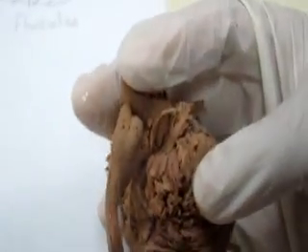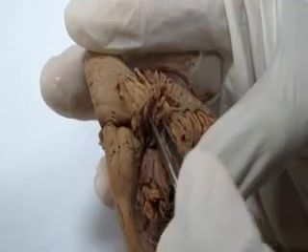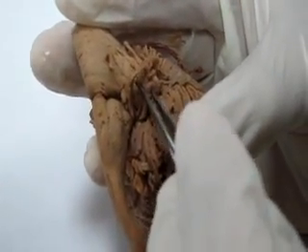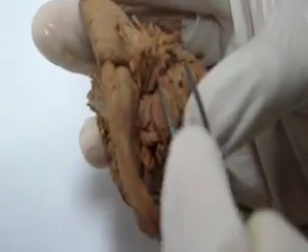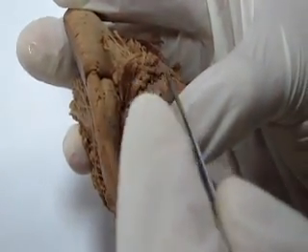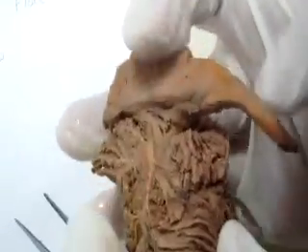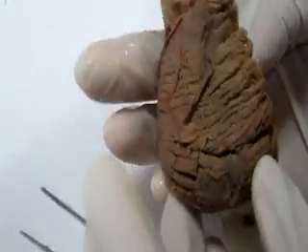Luckily we are going to see the flocculus. This is the flocculonodular lobe. The flocculonodular lobe consists of two parts: the flocculus and the nodule, which is not present. That's all.